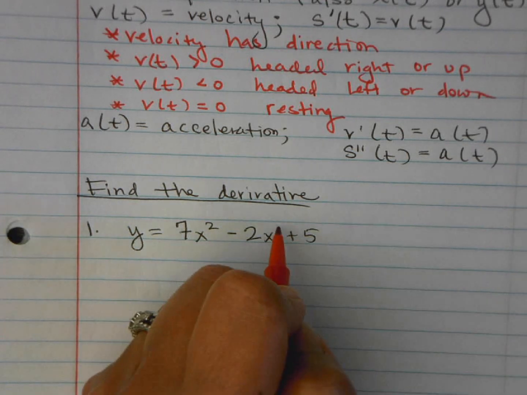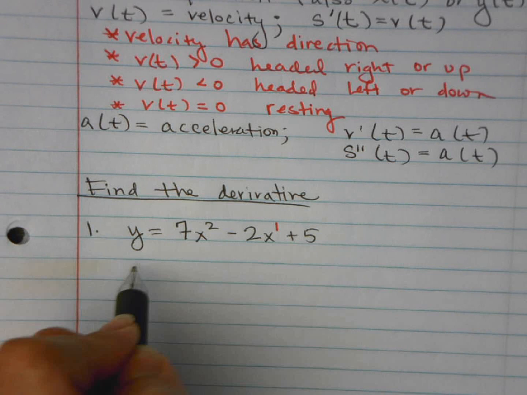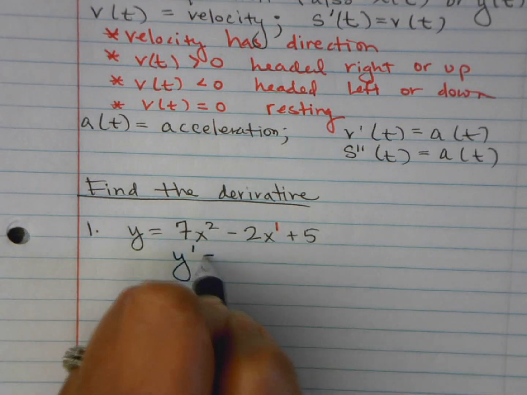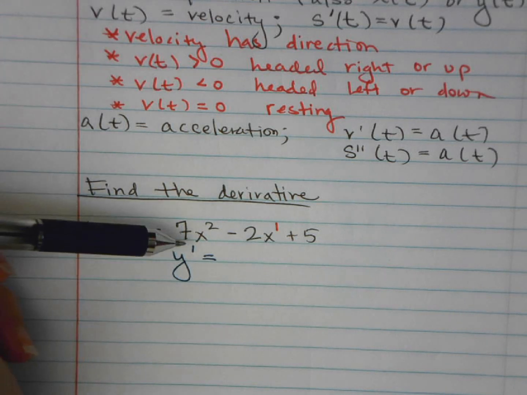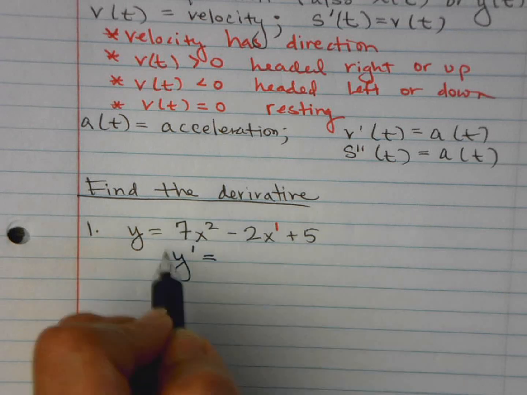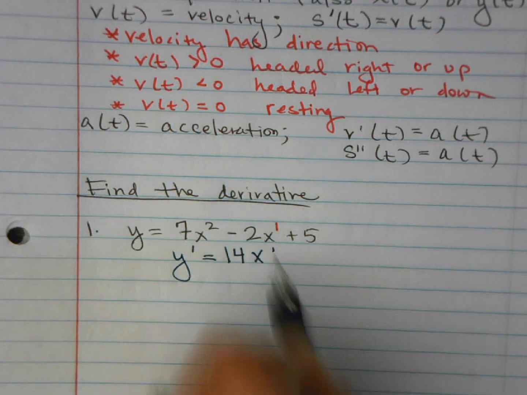And so I'm going to put an implied 1 here just to remind me that there is a power of 1. So when I take that derivative, I'm going to do y prime, switch colors here, y prime. So this is power rule, so I take the power, which is a 2, and I'm going to multiply it to that 7. So 2 times 7 is 14, and then I reduce the power by 1.